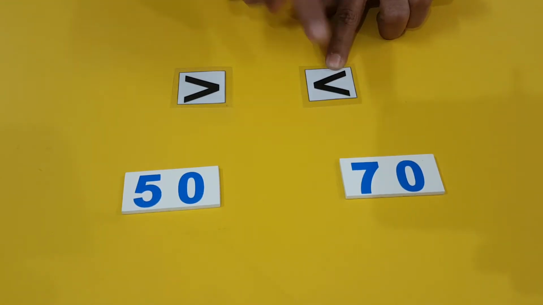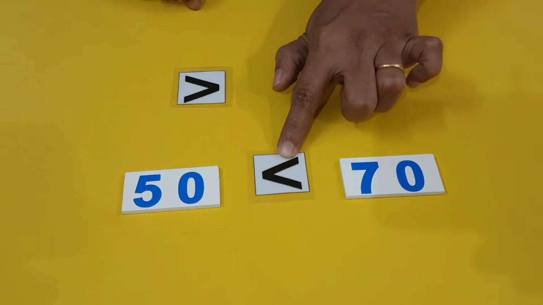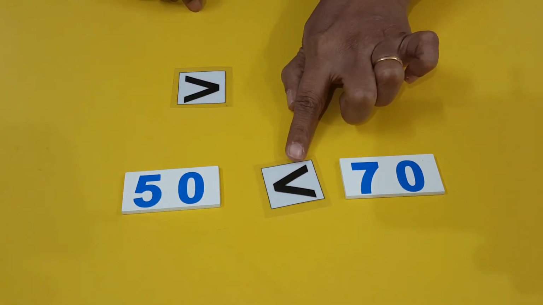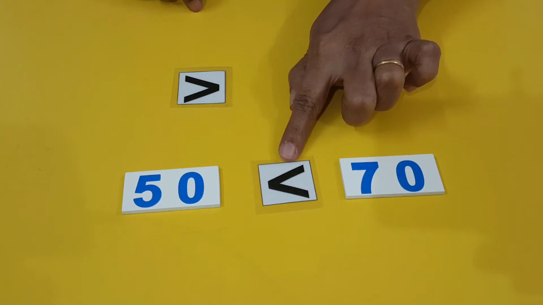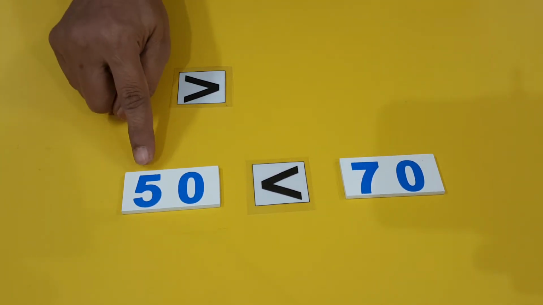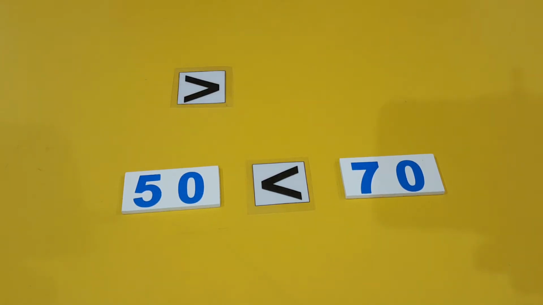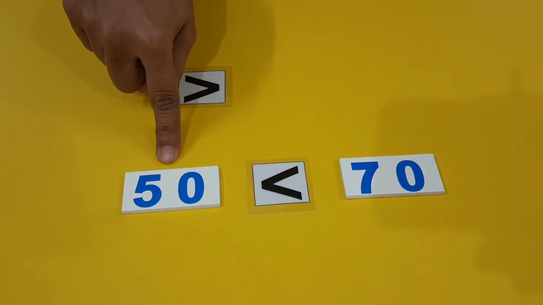Which is a bigger number? This one, right? So, open the big mouth for the big number. But how do you read? This symbol is called lesser than. So read it. 50 is lesser than 70. Repeat it.